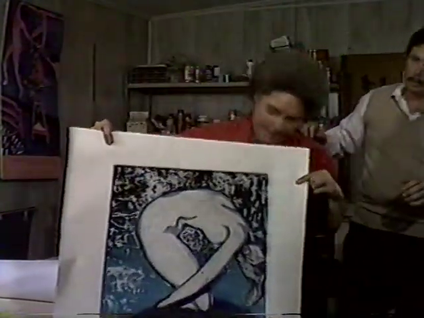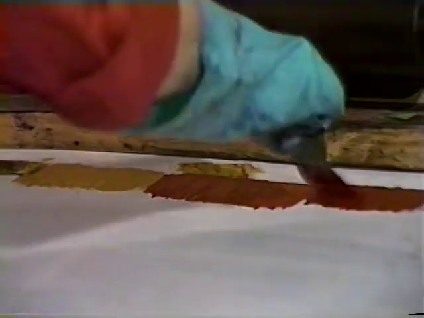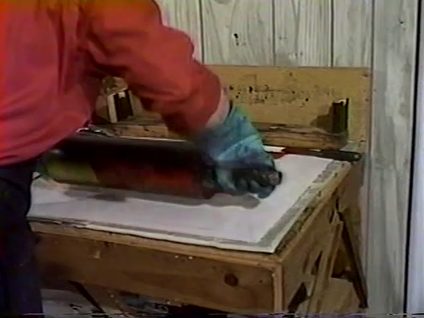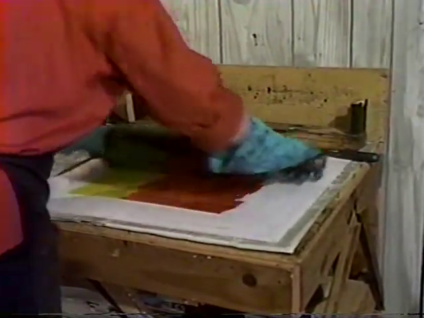So now we go to get the red on it. Right. And the final print. Three different colors that I put out here: the red, as you can see, orange, and yellow. Going to charge the roller with this. The colors will blend together.